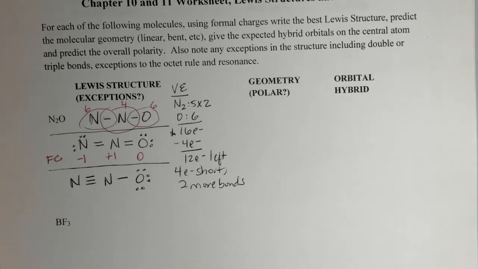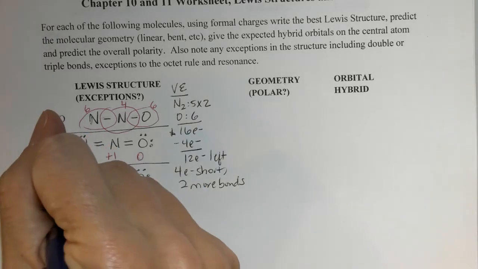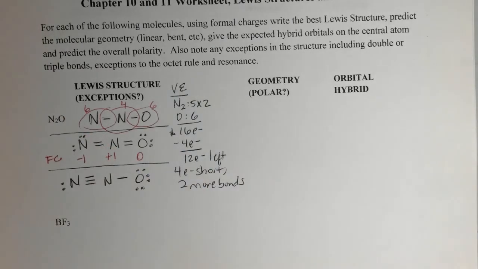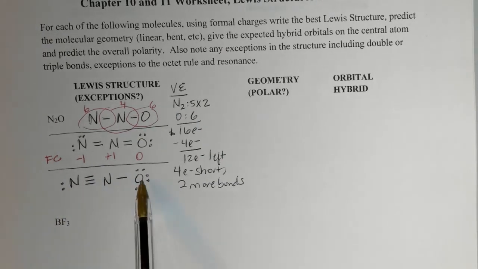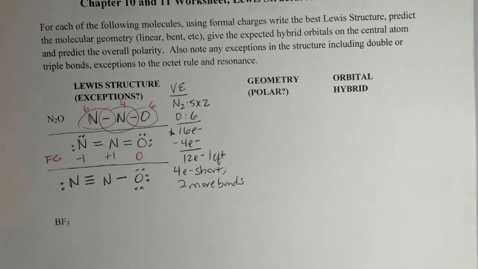Nitrogen in the center is good. It has 8: 2, 4, 6, 8. And then nitrogen on the end with the triple bond would need 1 lone pair to complete the octet. So nitrogen 2, 4, 6, 8, nitrogen 2, 4, 6, 8, oxygen 2, 4, 6, 8. So everybody has the octet.